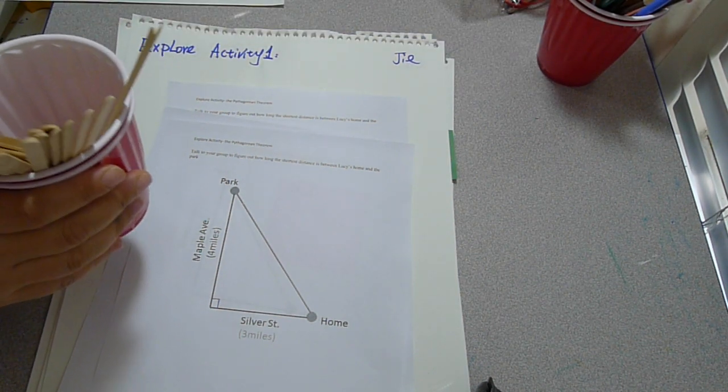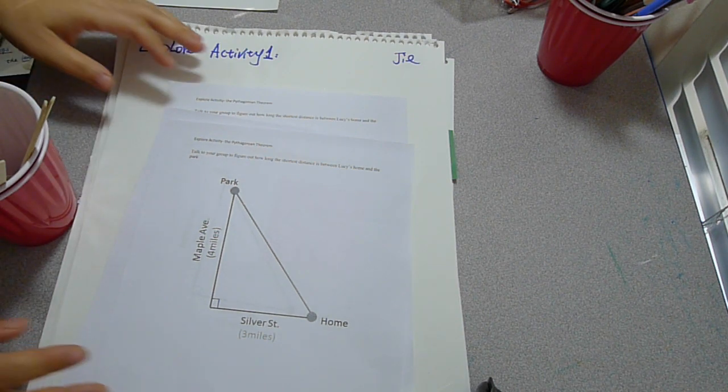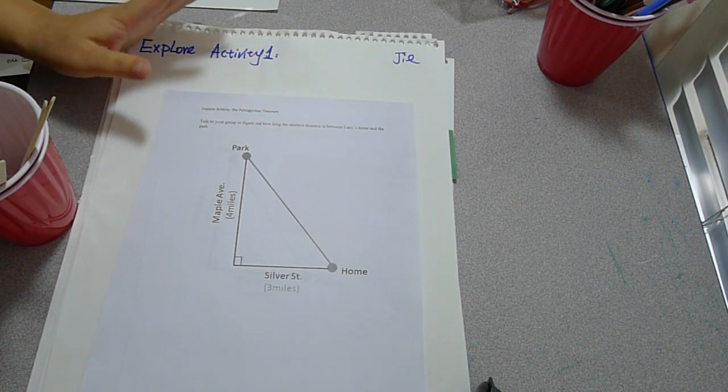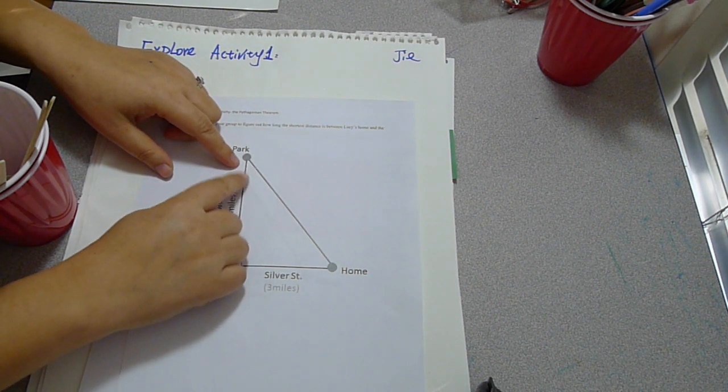Okay, now I have one more question for you. After you figure out the shortest distance is the straight line, how can we figure out how long the distance is?